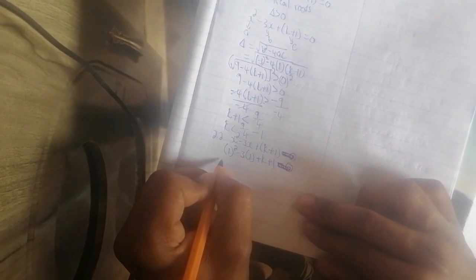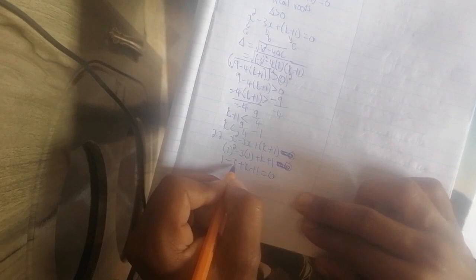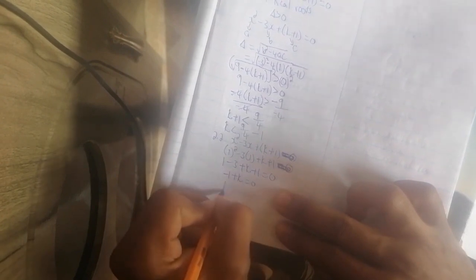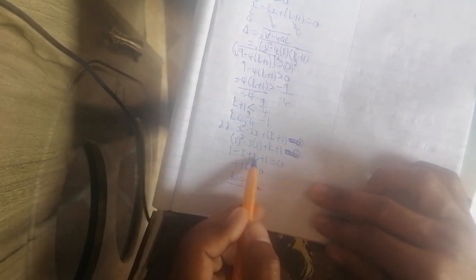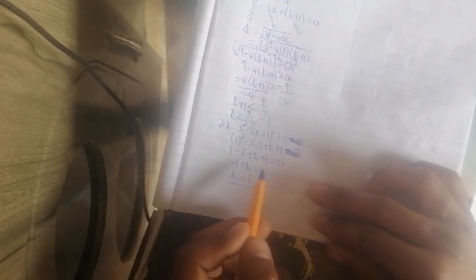So I will have 1 minus 3 plus k plus 1 equals 0. 1 minus 3 is minus 2, minus 2 plus 1 is minus 1. So minus 1 plus k equals 0, and k is equal to 1. So if one root equals 1, the value of k is also equal to 1. And we can check if this is true: 1 plus 1 plus 1, which is 3, minus 3, which is 0.